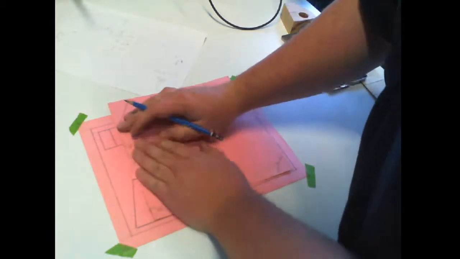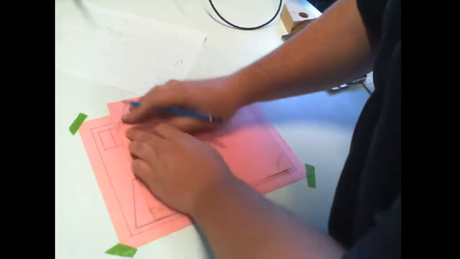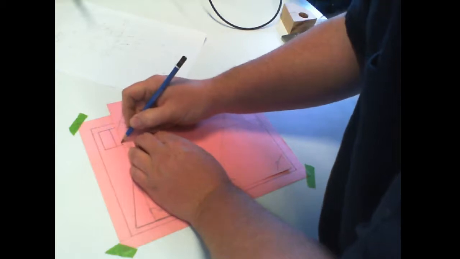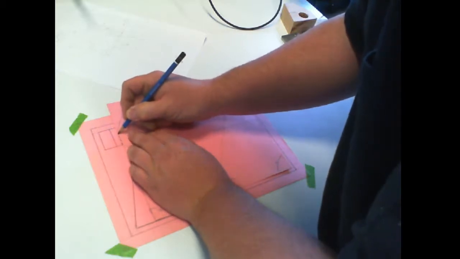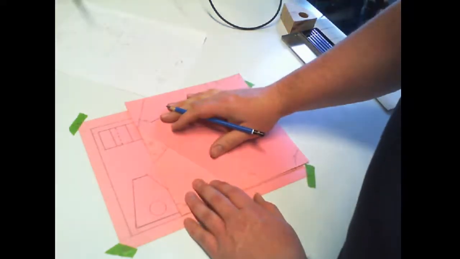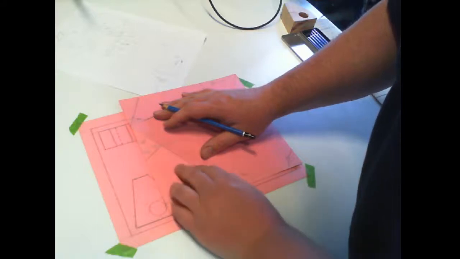There we go. And then I'm just going to go ahead, and that seems a little crooked. There we go. And I'm going to just go ahead and draw it as a hidden line, nice and dark. Now remember, hidden lines are hashed. Okay, and I'm going to do the same thing there.